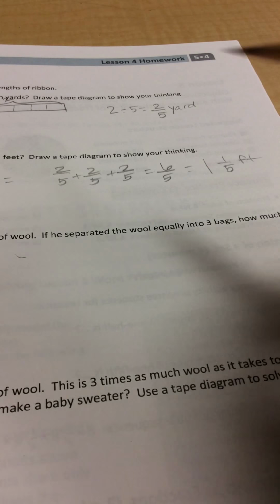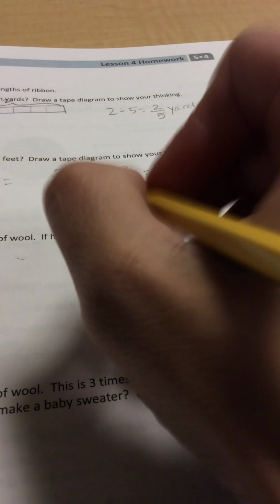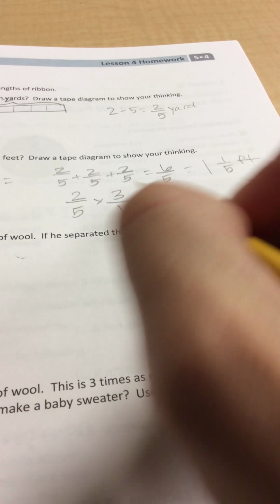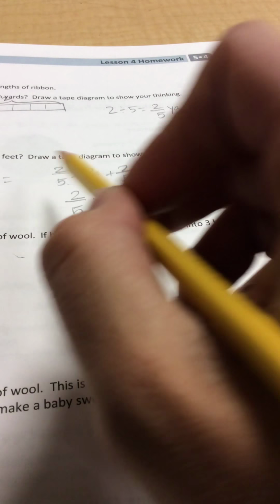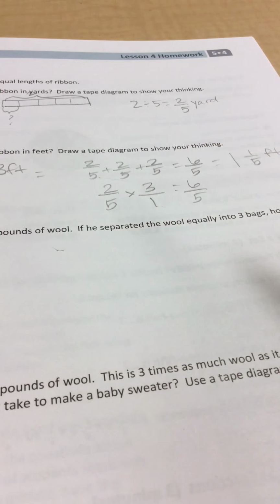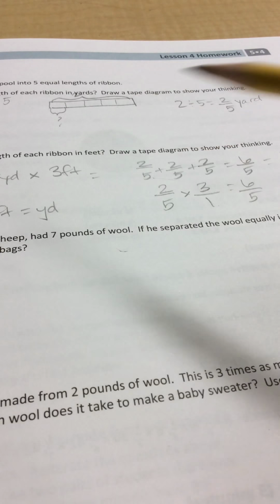Now some of the students are seeing that if you have 2/5 times 3, you can put the 3 over 1 and then multiply 2 times 3 is 6 and 5 times 1 is 5. Some students are seeing that, some students prefer this repeated addition method, which is fine right now because we have not formally introduced multiplication of fractions. So we're really looking at the application of those tape diagrams into word problems.